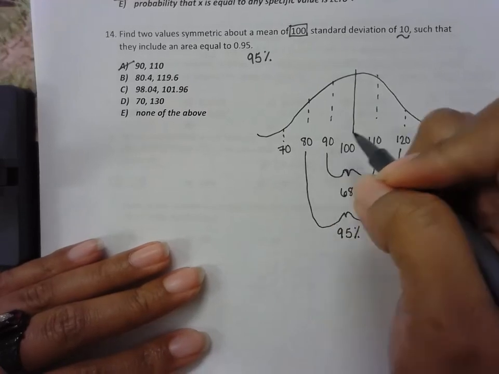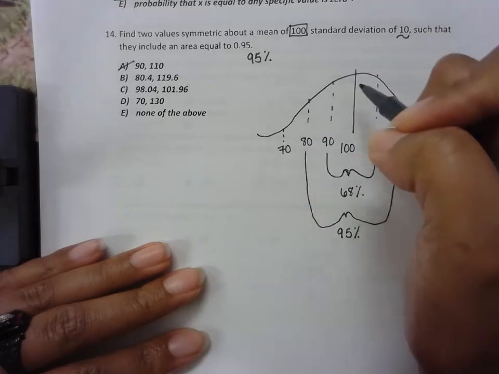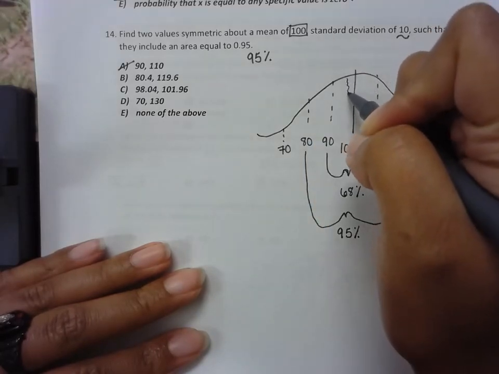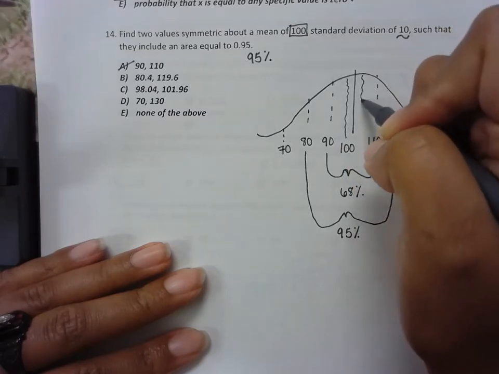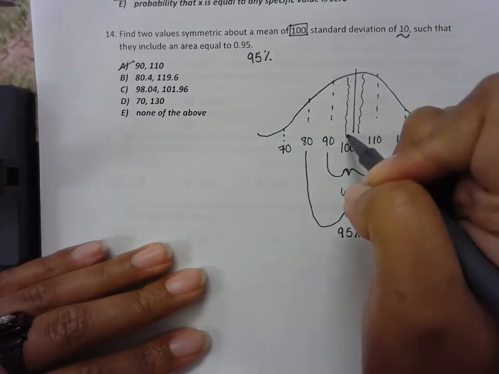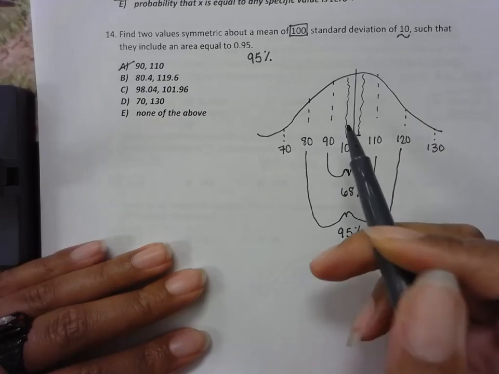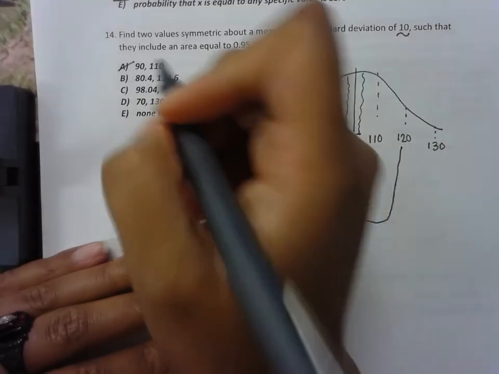Between 98 and 101.96 or 102. So I would estimate 98 to be about here and about 102 to be here. So we see it's inside of the 68. If it's inside of the 68, it means it's less than 68, meaning it can't possibly be 95%.